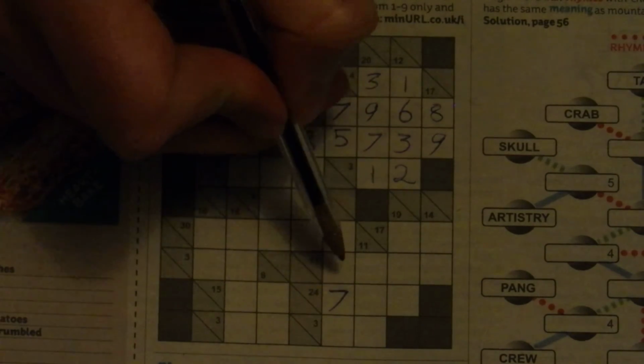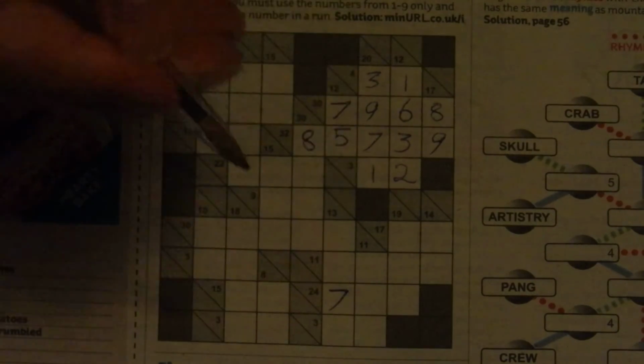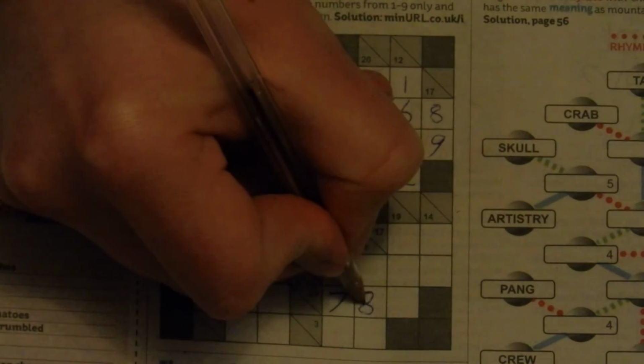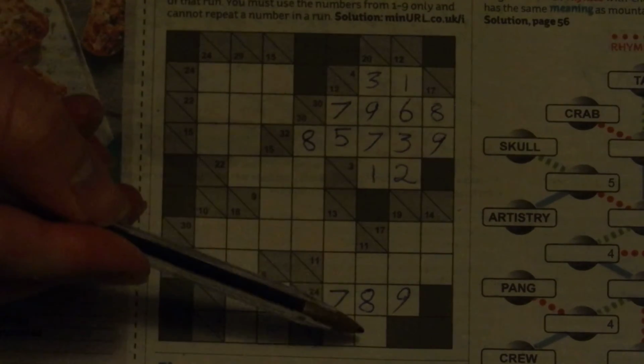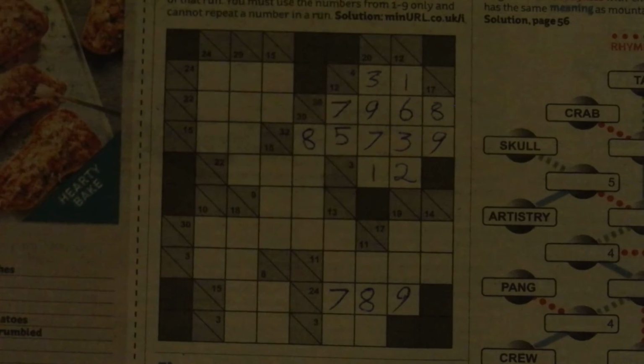This one now can't be 7, and it can't be 9 because 9 and 1 and 2 would make 12, too many. So that must be the 8, and the 9 can only go there. Those are 1 and 2, those are 1 and 2. 11. The least you can have in 4 spaces. Good grief! I should just cut the video and start again.